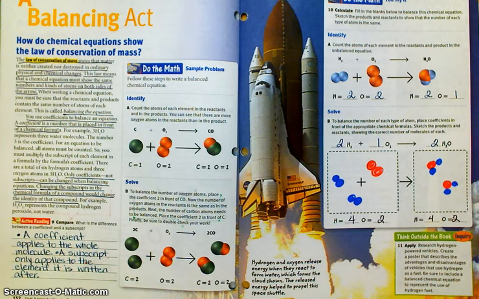Okay, our first screencast for Unit 3, Lesson 4 sort of cut off at the end, so we're going to go back over pages 152 and 153. By the way, this is screencast number 3 for Unit 3, Lesson 4. All right, on page 152, how do chemical equations show the law of conservation of mass?